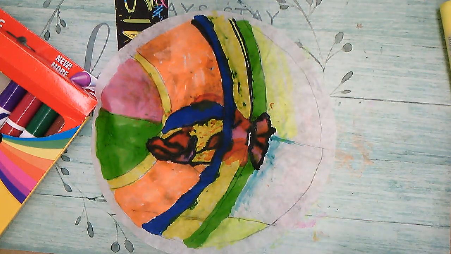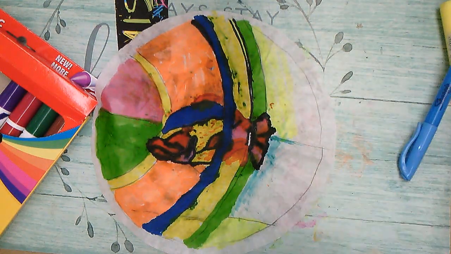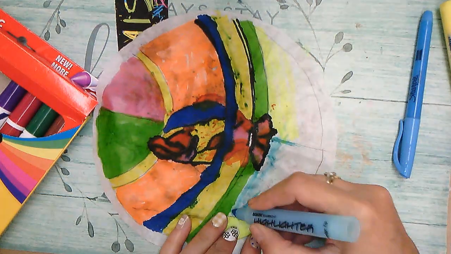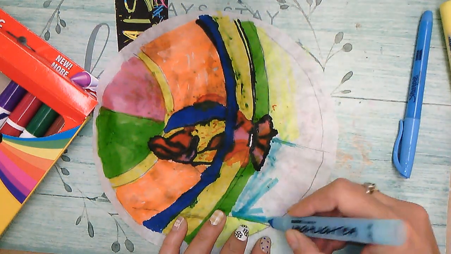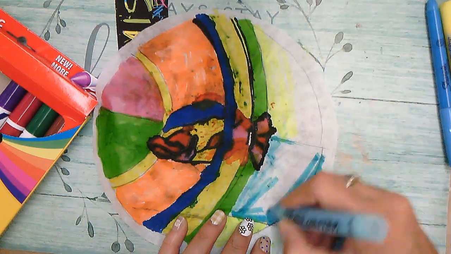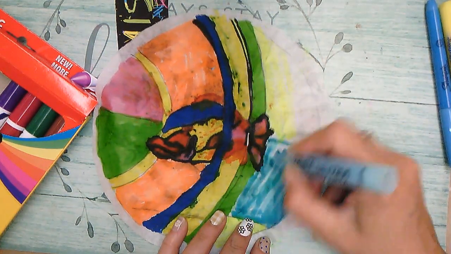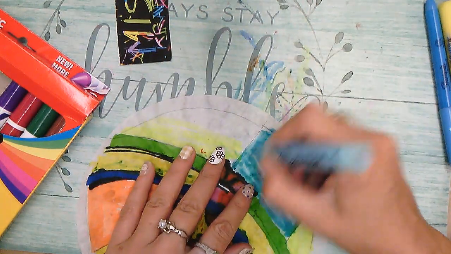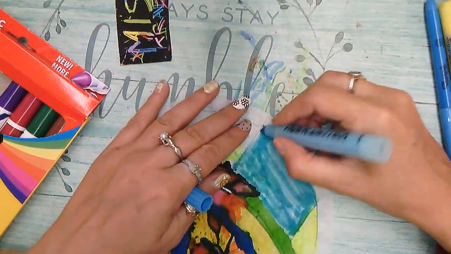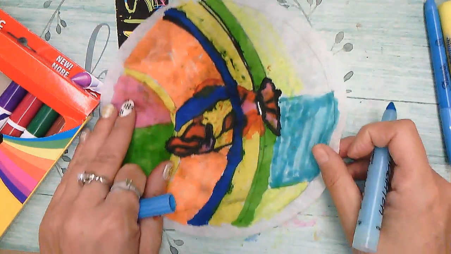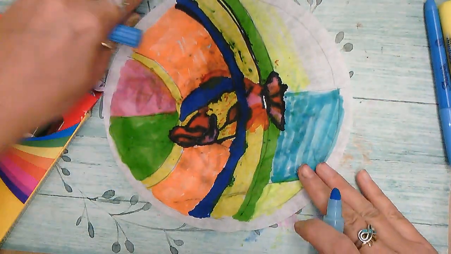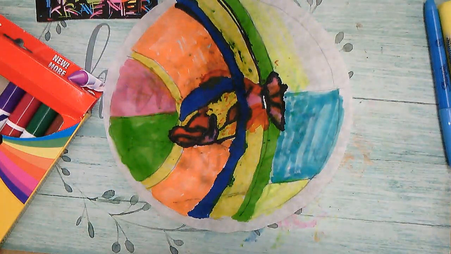This one doesn't work that well. Let's try another one. Highlighter blue. So if you have your highlighters, use them because these are nice and bright colors. And the stained glass looks better when it's nice and bright. Look how beautiful it looks already.